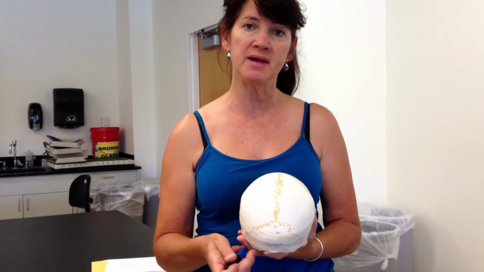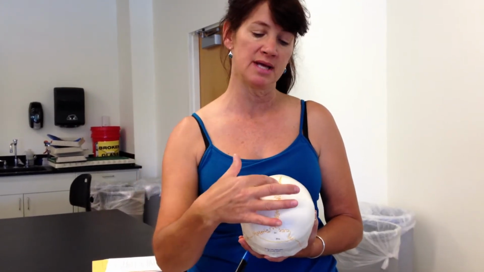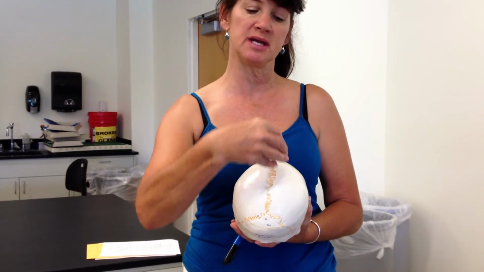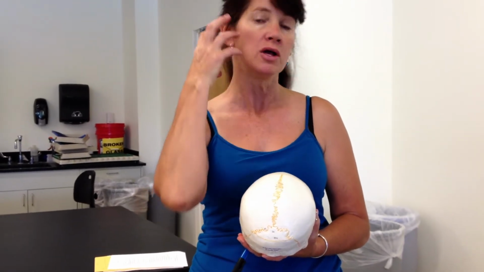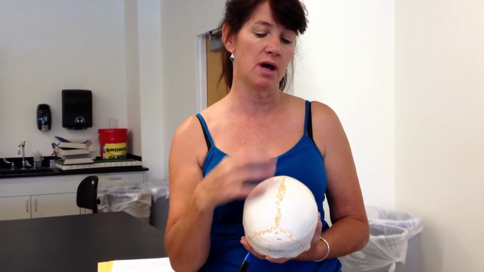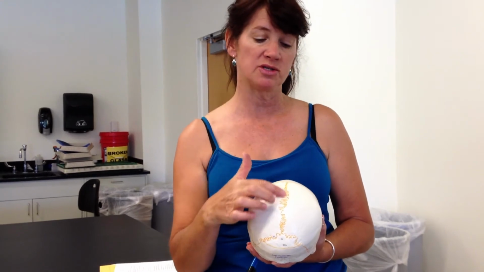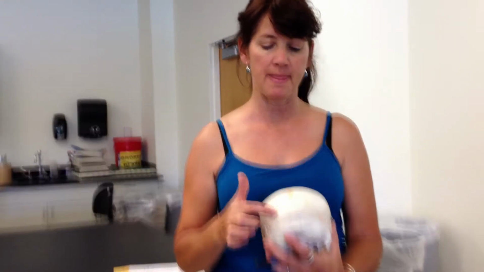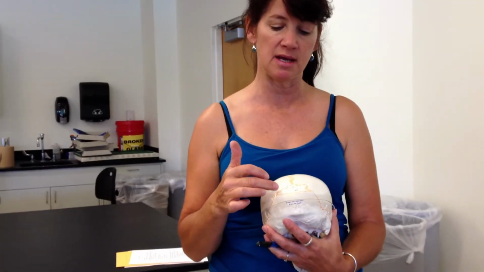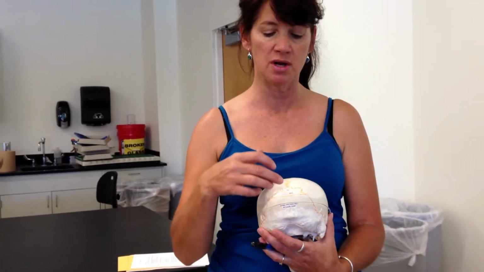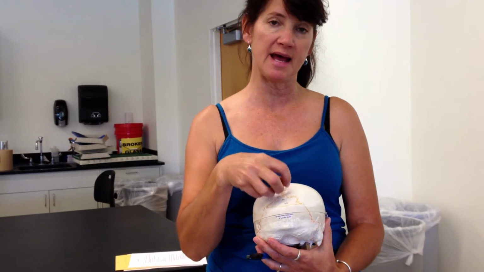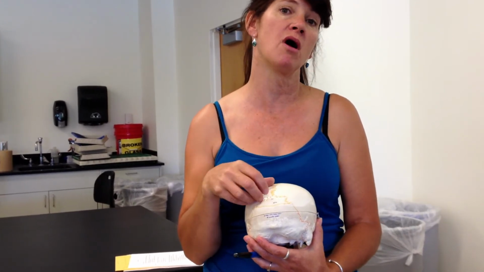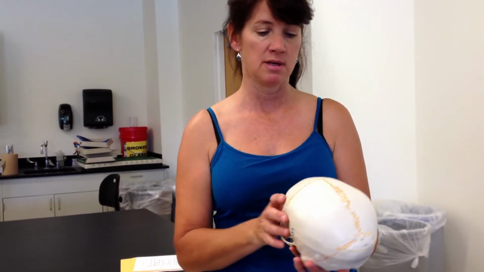In a lot of primates, especially baboons and gorillas, this actually pinches up together, gets very high for jaw muscle attachment, and so it gets really high, and we call it the sagittal crest. In the back here, this is the lambdoidal suture. In some primates, that actually gets really pronounced, and we call that the Nuchal Crest.